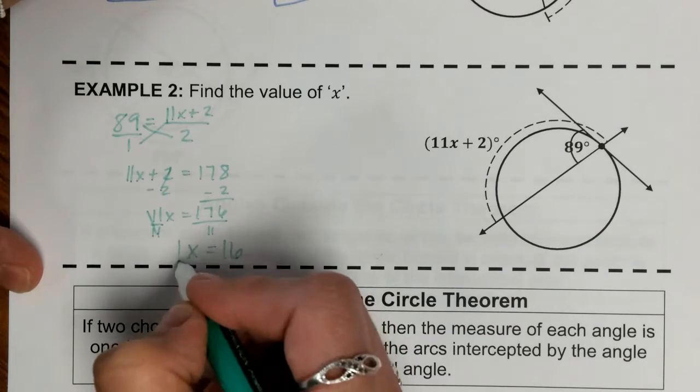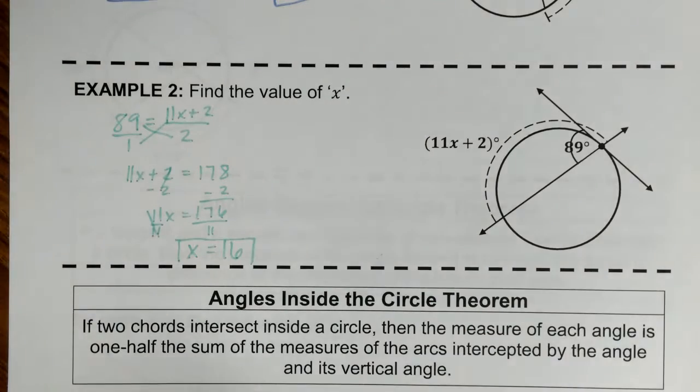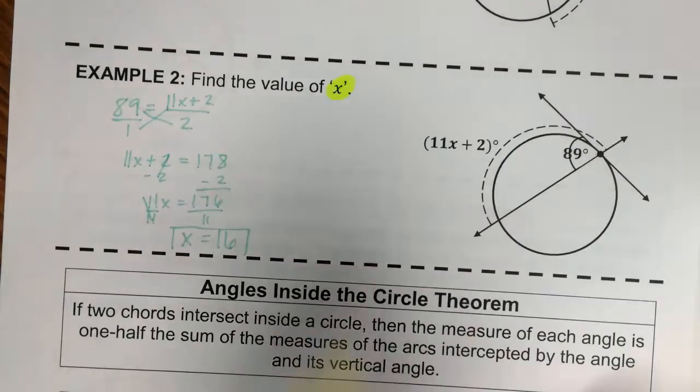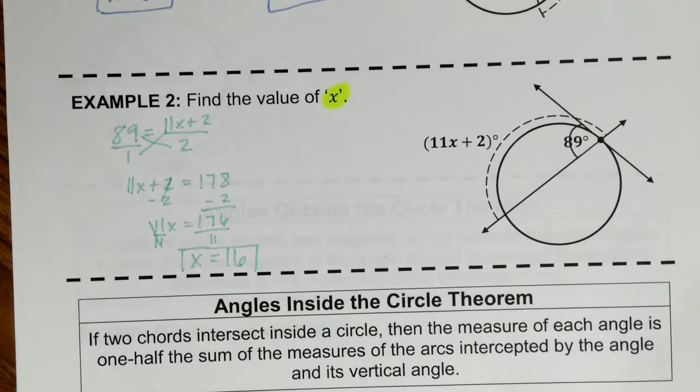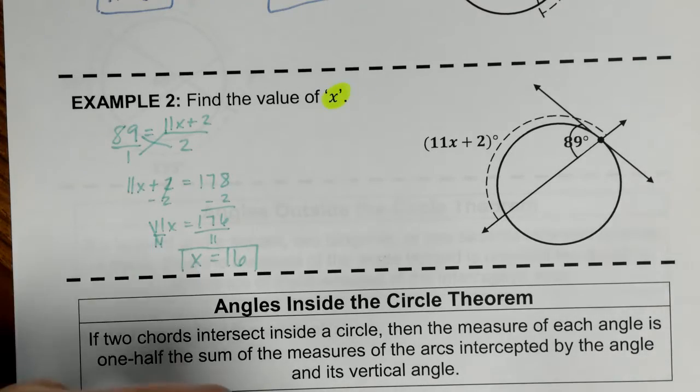Now remember, we do have algebra up there, so you always need to go back up and look, what do they want us to find? Are we substituting back in? This time, they just wanted x, so we're safe. So this is your process if your intersection is going to be on the circle.